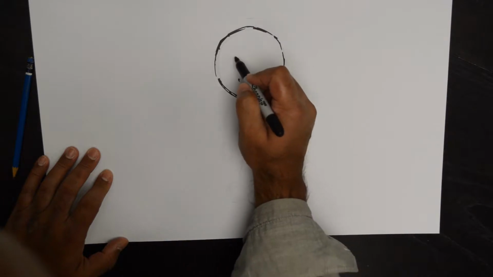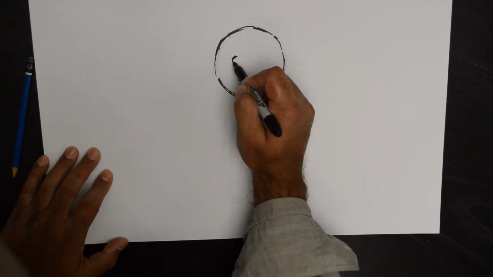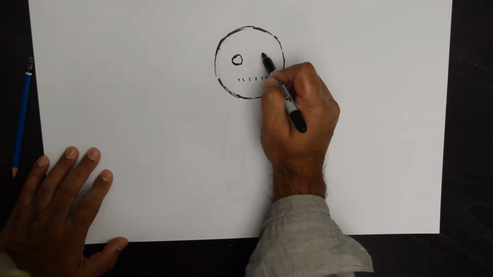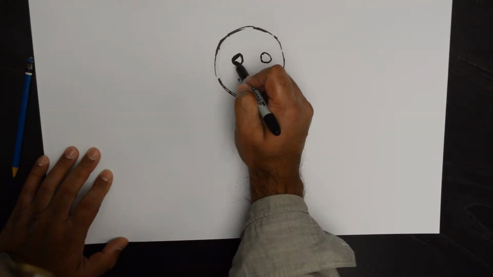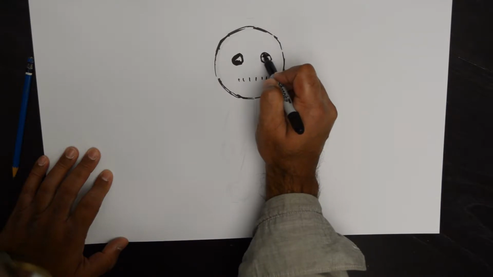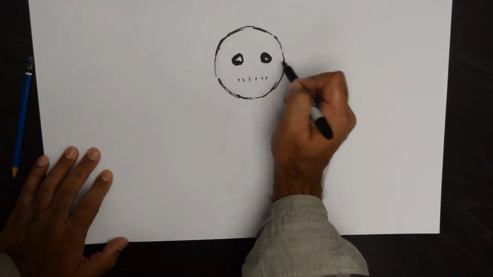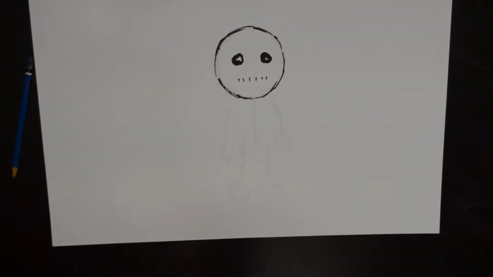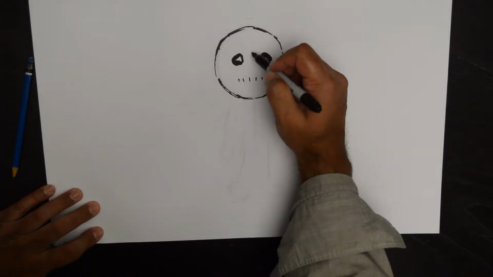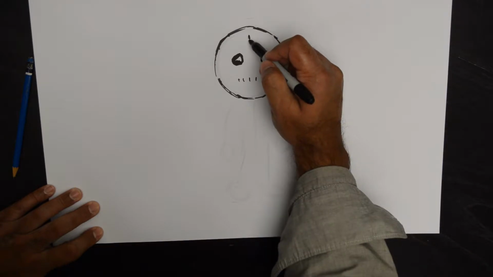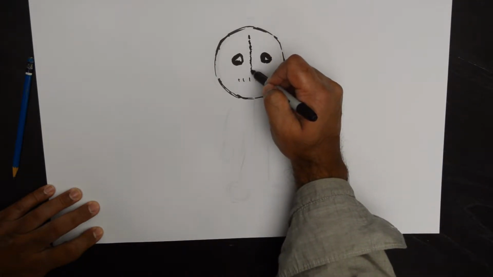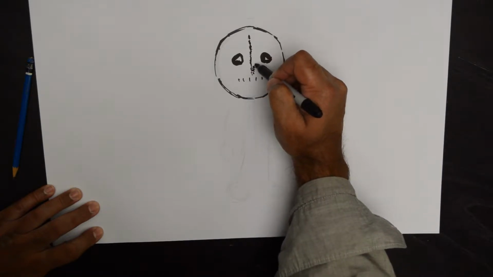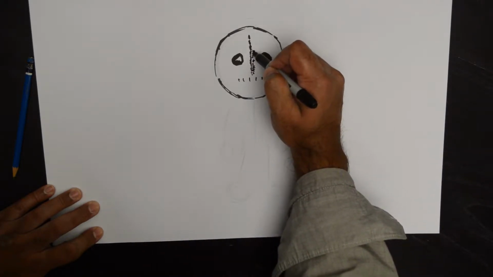I'm just going to go first across for the mouth. So he has eyes, and I would recommend that you leave a little bit of white in there. Those are not necessarily the whites of his eyes, but they're just there for some effect. And then there's all this stitching that he has.